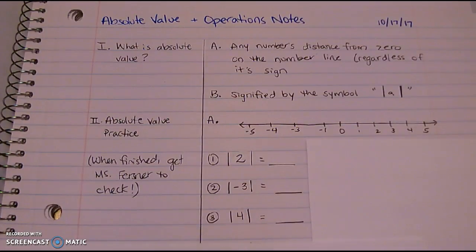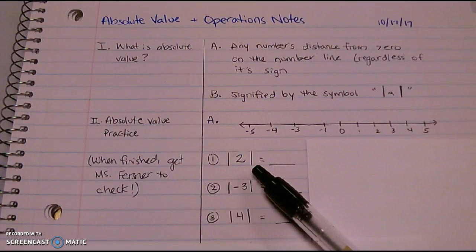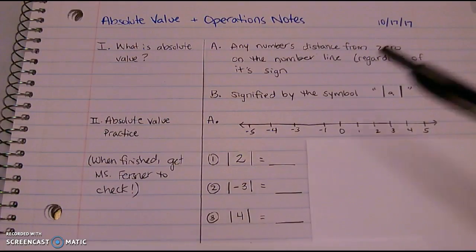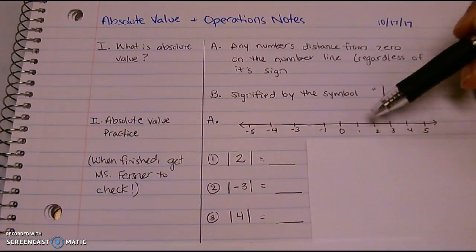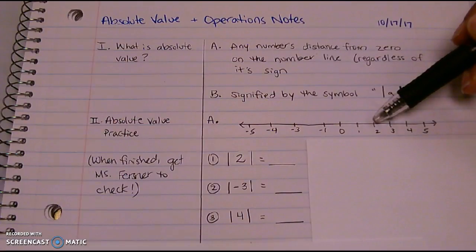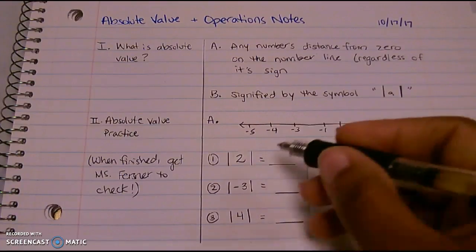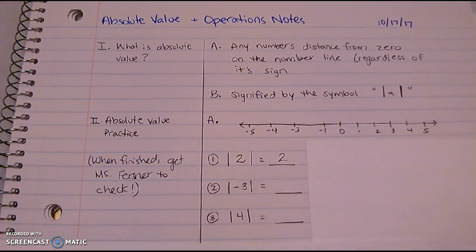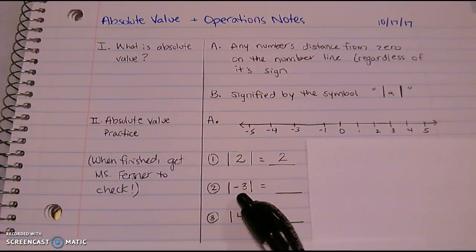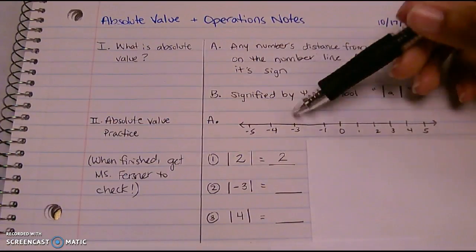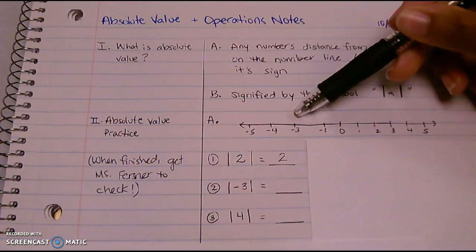So let's try the first one. The absolute value of 2 is, well, let's use our number line. How far is positive 2 away from 0? 1, 2. So the absolute value of 2 is 2. What about the absolute value of negative 3? Well, how far is negative 3 away from 0?